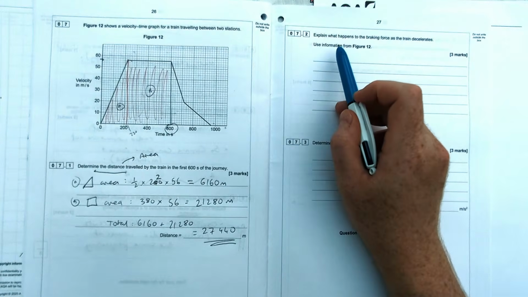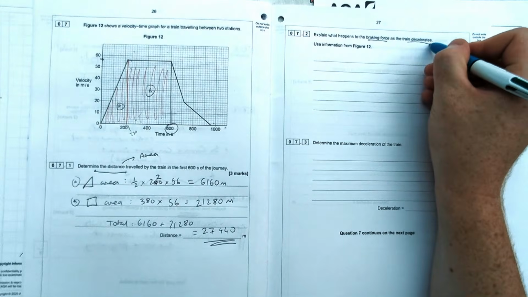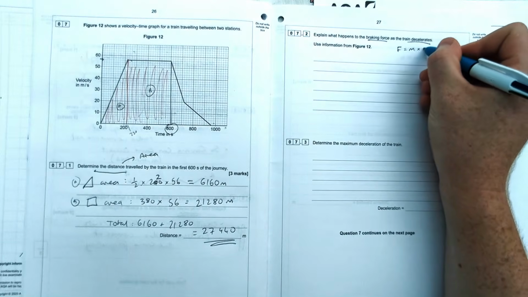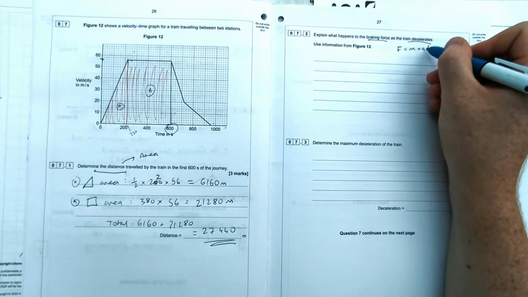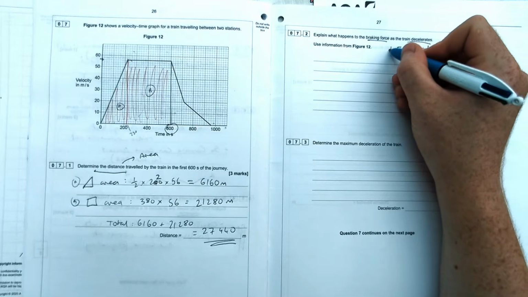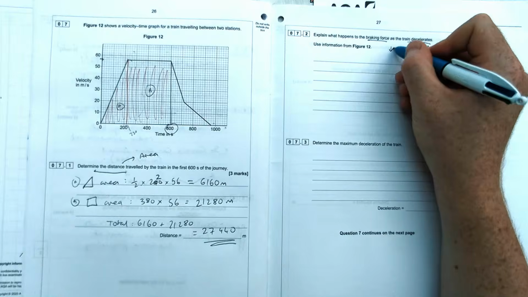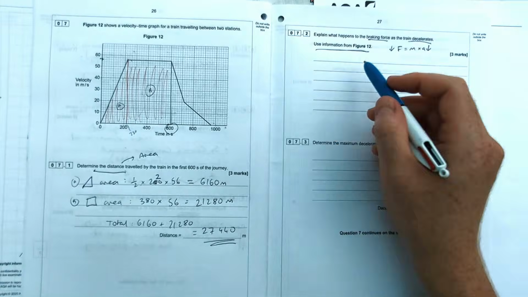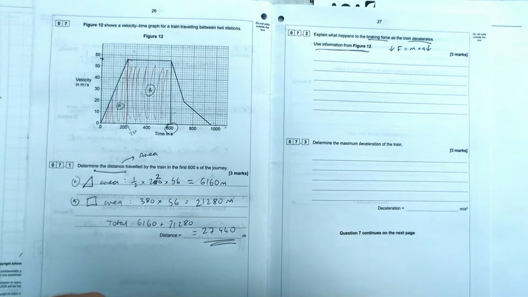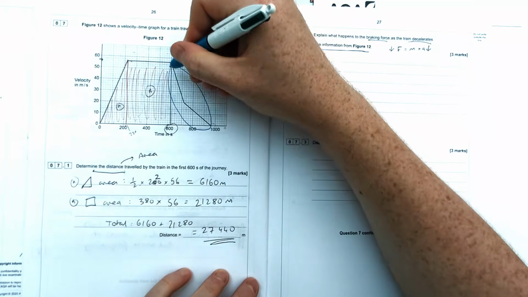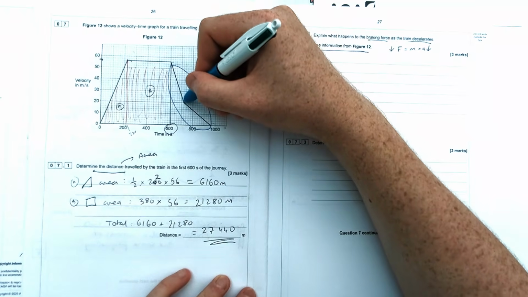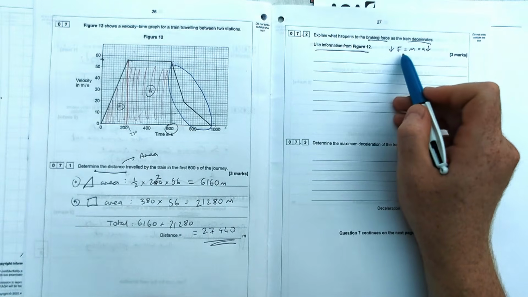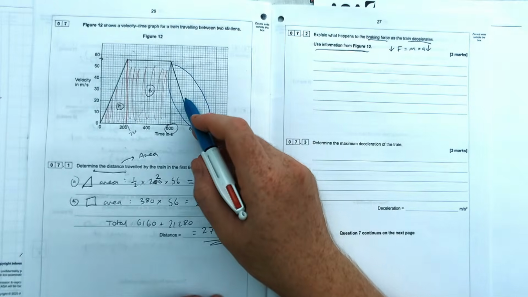Next is an explain question. Explain what happens to the braking force as the train decelerates. So we should know that F equals ma, Newton's second law, that as the train decelerates, that's negative acceleration. So this is going down, therefore we should know the force is going to be smaller. However, you've got to be using the information from the graph, which is figure 12. So as the train's decelerating, that means it's talking about this whole section here. So not just this bit, it's decelerating for this bit and it's decelerating for this bit. So even though acceleration goes down, resultant force goes down, we've got to say why that's the case.